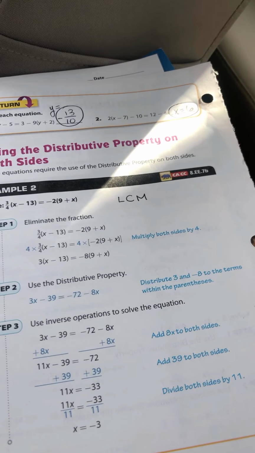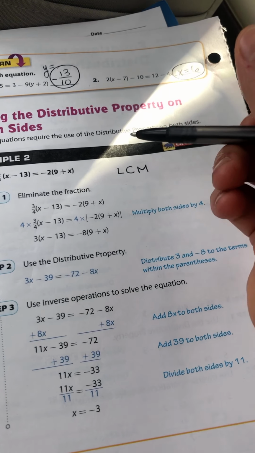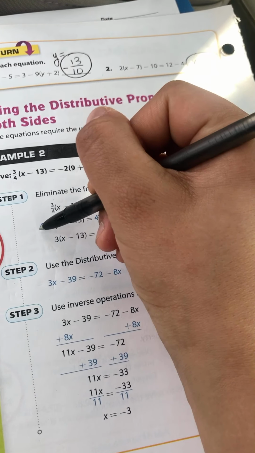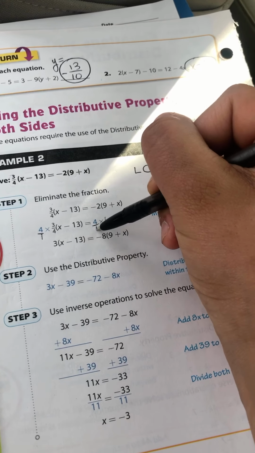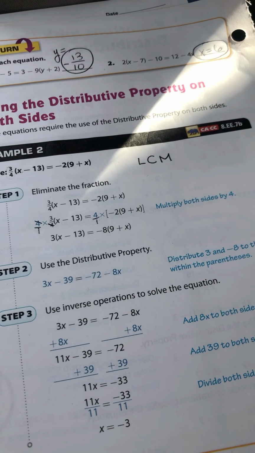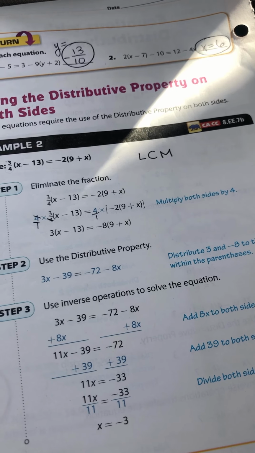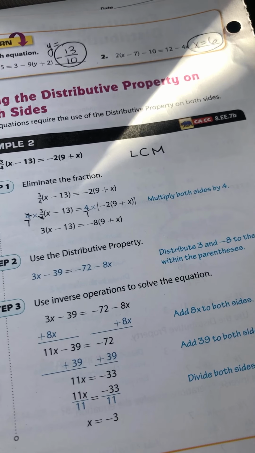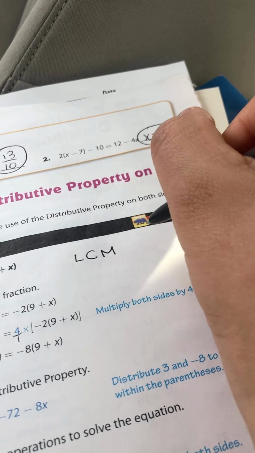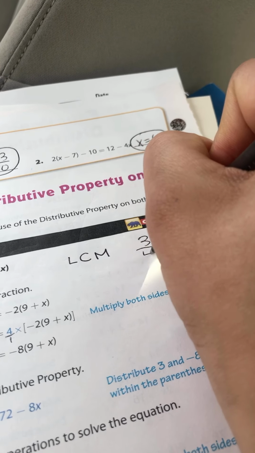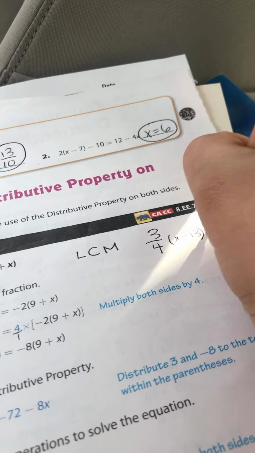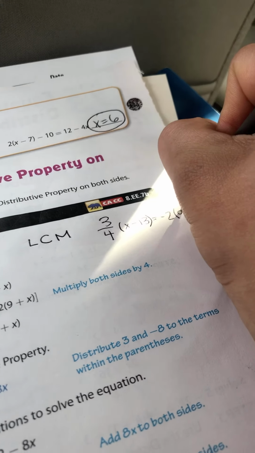For example, here we have 3/4 as the fraction, and they multiply by 4/1. And that is to get rid of the 4's on one side of the equation. So here, I will do it separately so you can see it done slowly. Now 3/4 (x minus 13) equals negative 2 times (9 plus x).